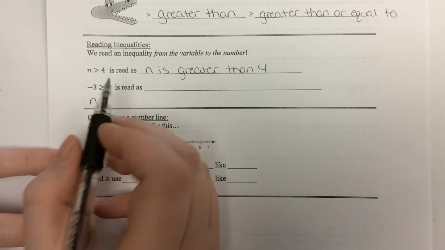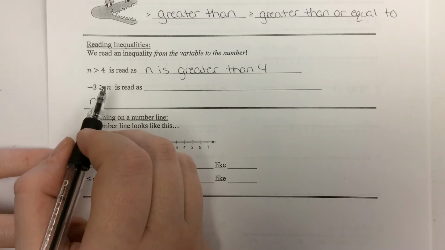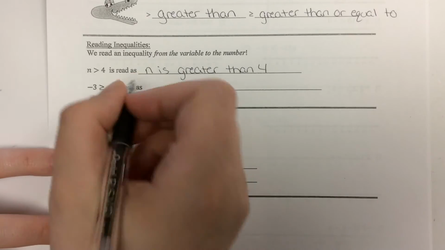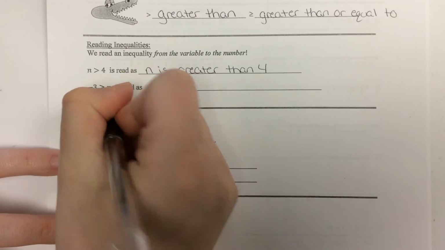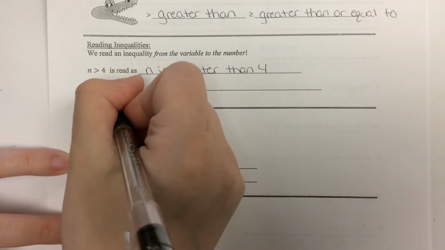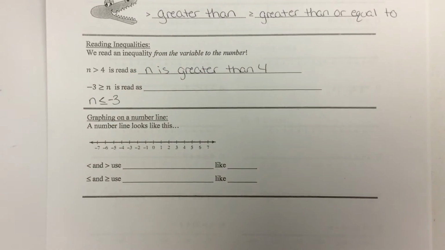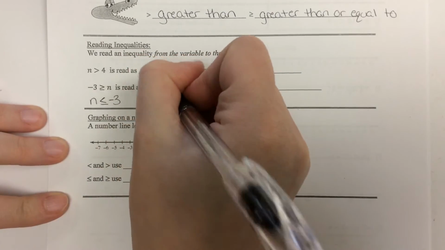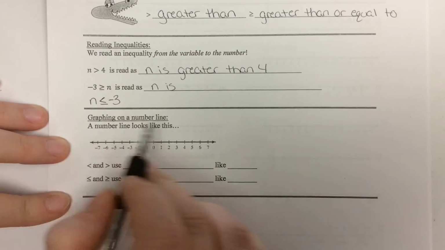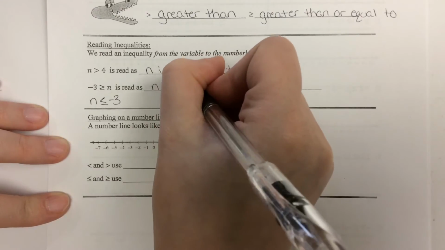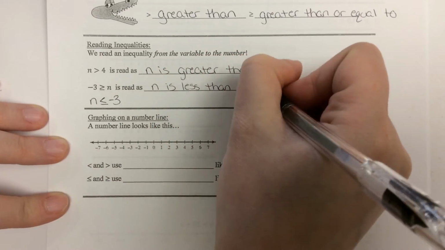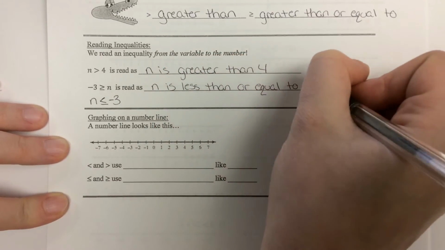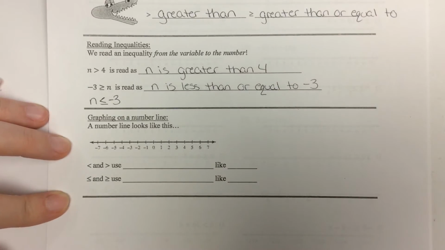When you rewrite it, you still want it pointed at the n and open to the negative 3, so you rewrite it flipped around like that. Now we can write it as it's supposed to be read: n is less than or equal to, because it's got a line underneath it, negative 3.